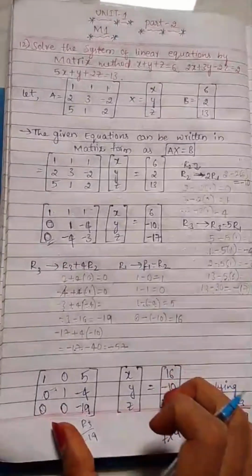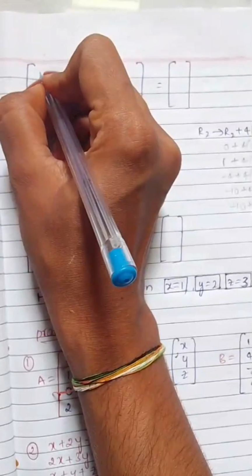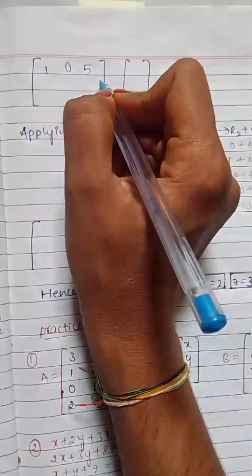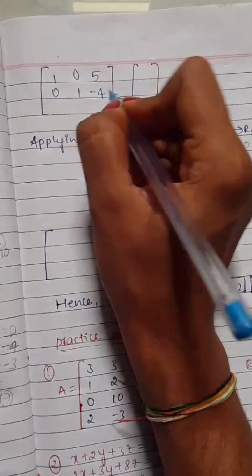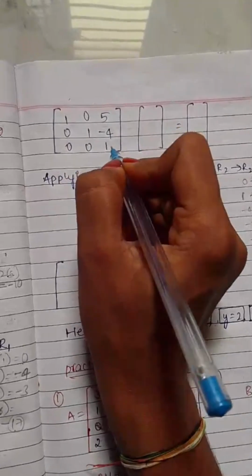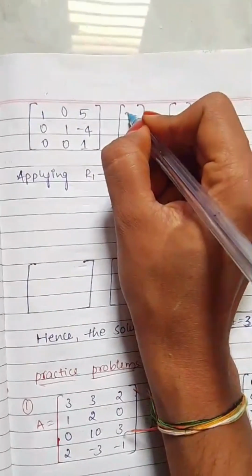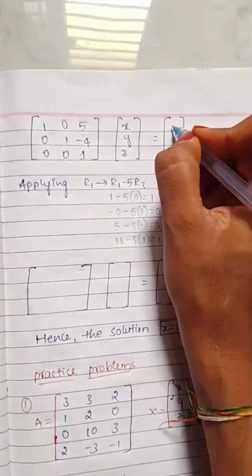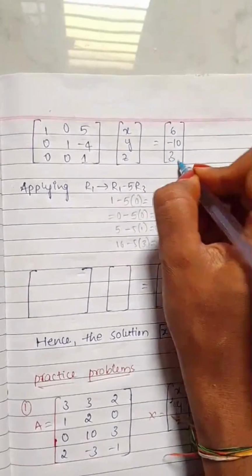Just update this matrix. 1 0 5, 0 1 minus 4, 0 0 1. This place I got 1. Here x y z as it is, and here 6, minus 10 and 3.